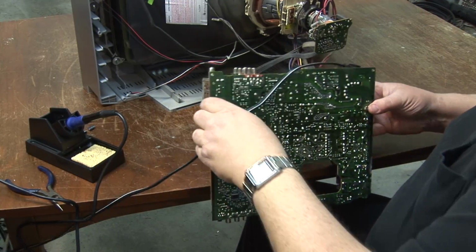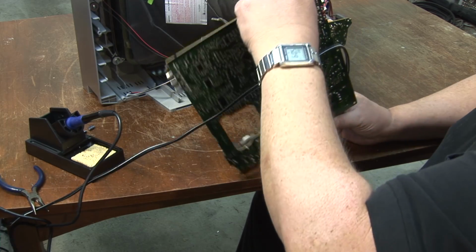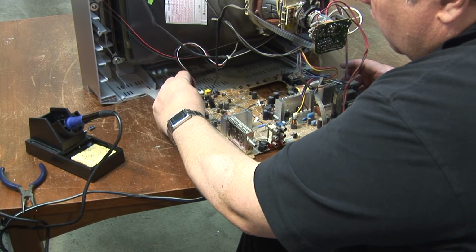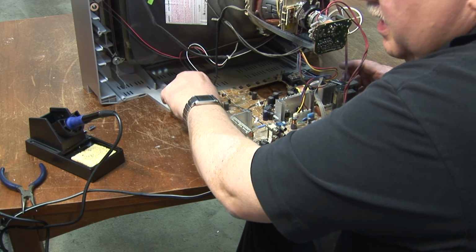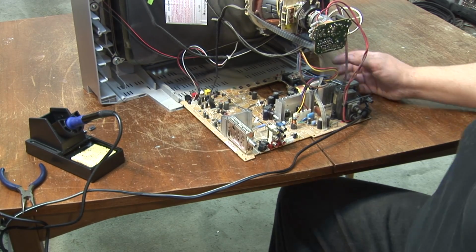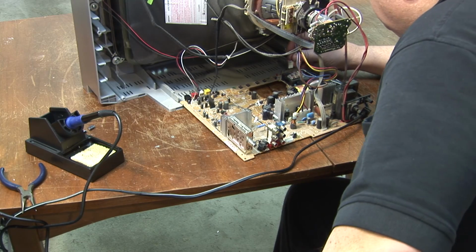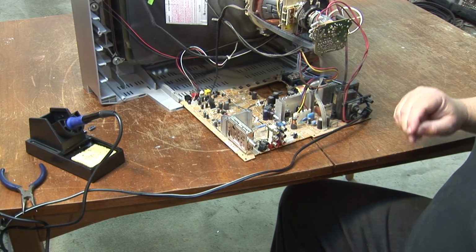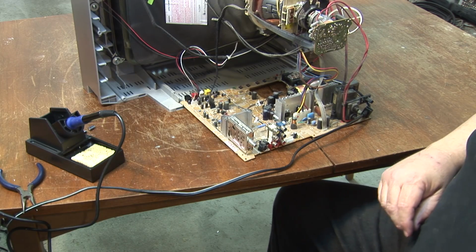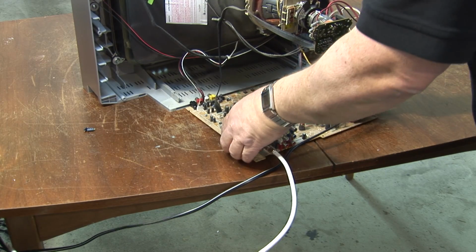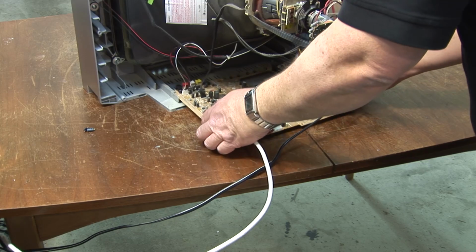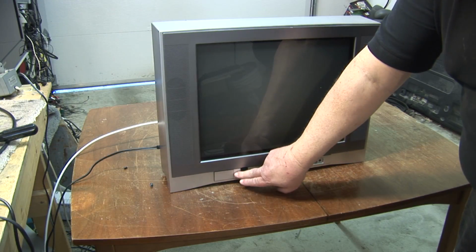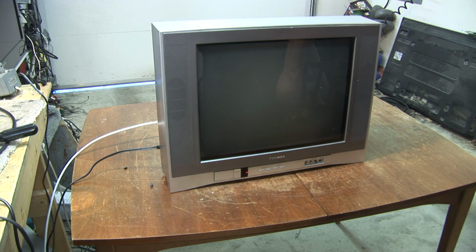Turn this set back over and we'll see whether we solve the problem or not. Just gonna plug my speaker wires back in. I unplugged the speakers there so that I could work on it. Plug the degaussing coil back in over here. Reconnect the cable and see what it does. Slide the circuit board back into the track. There we go.